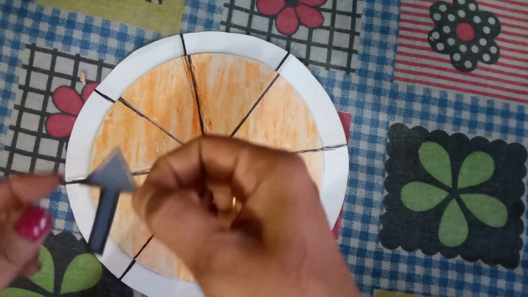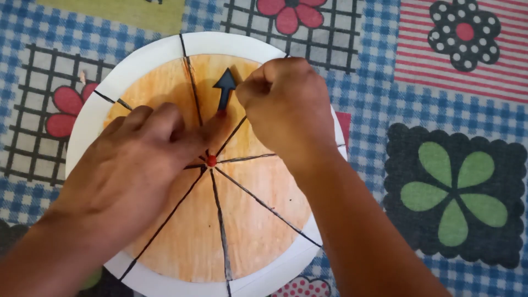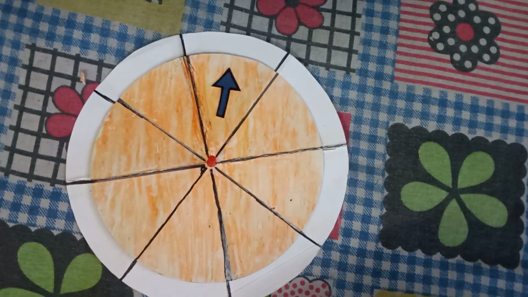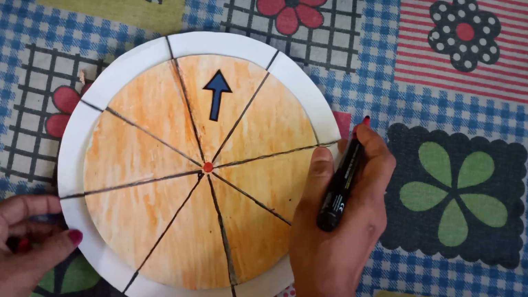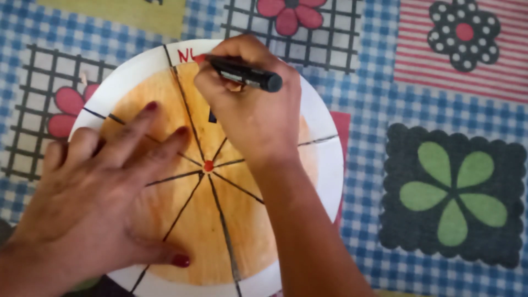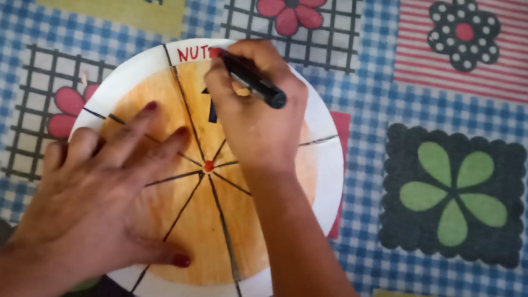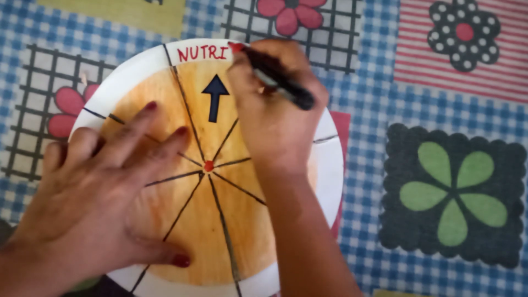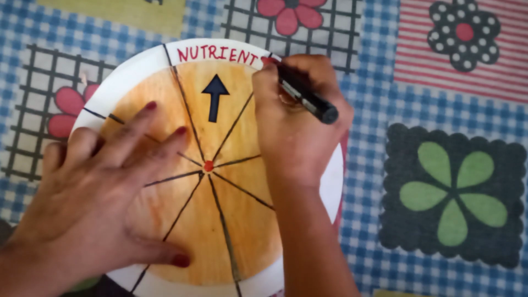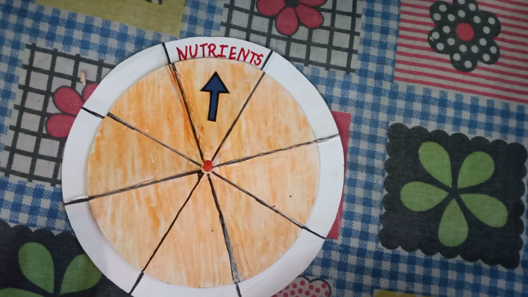Now I am sticking this arrow in any one of the columns in the inner circle, and in front of this arrow I will write nutrients. Like this.